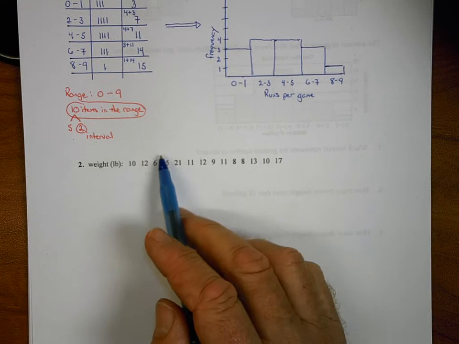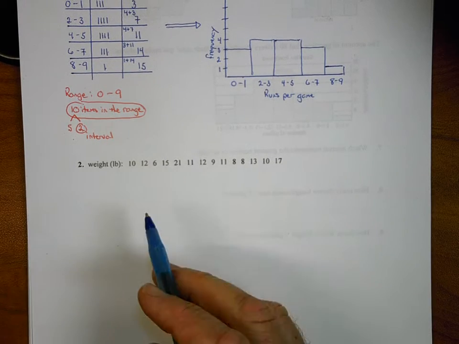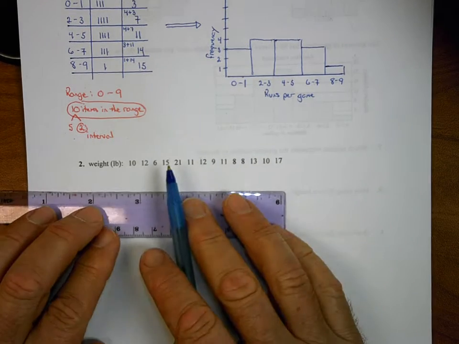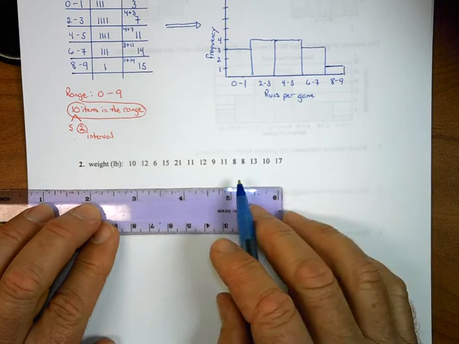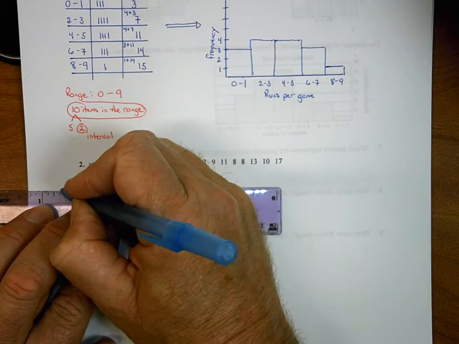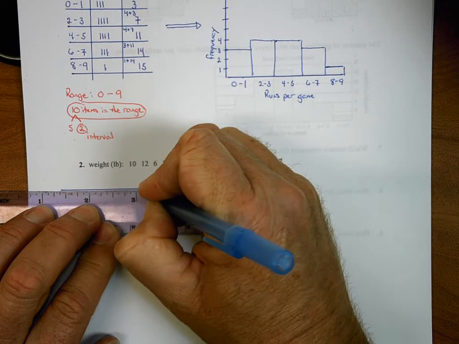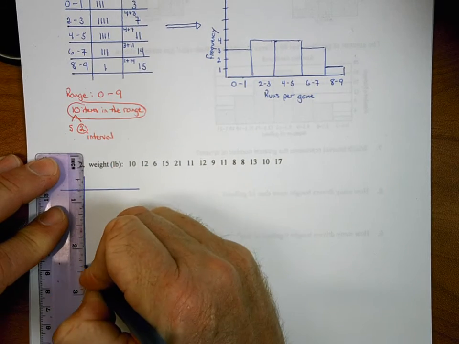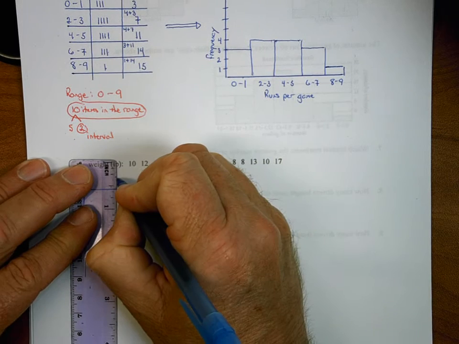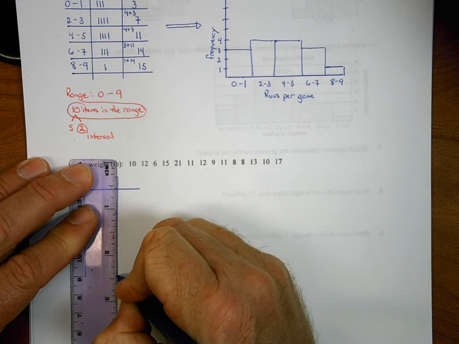And then we're going to take this data, create a cumulative frequency table, and then use that frequency table to make a histogram. The cumulative frequency table always has 3 columns. So whenever you're asked to make one, just start off by drawing 3 columns.